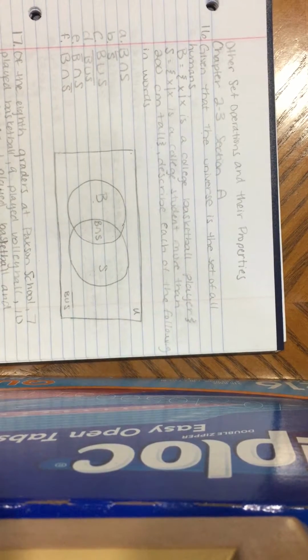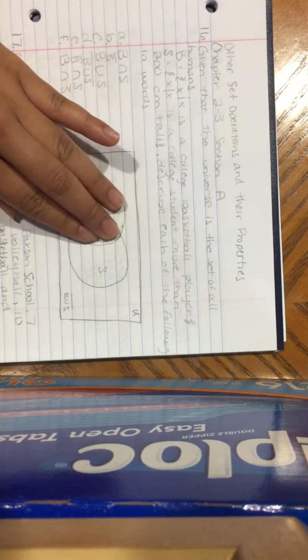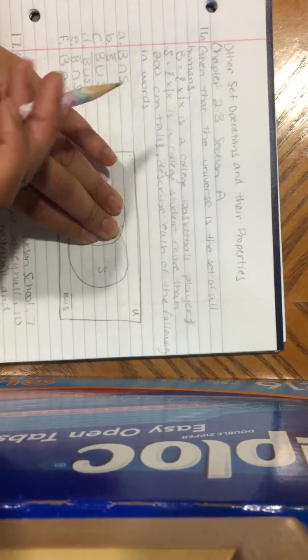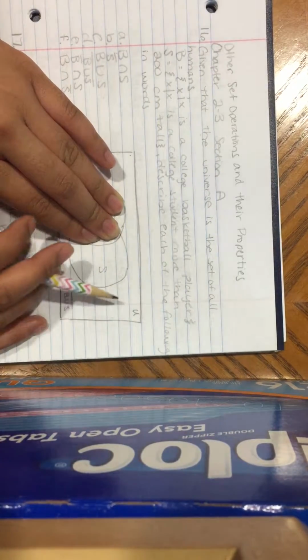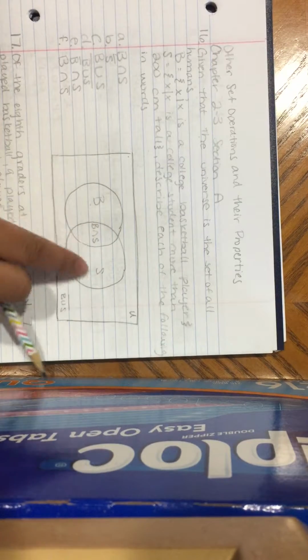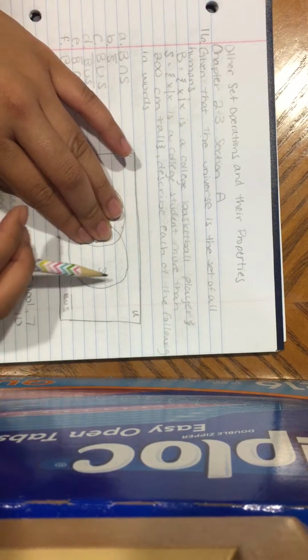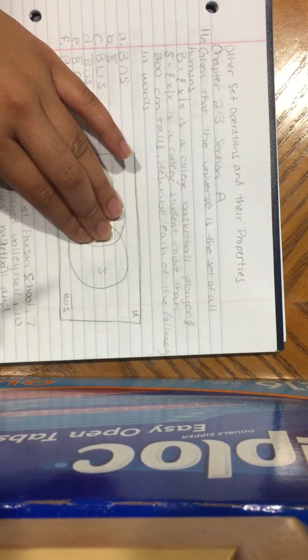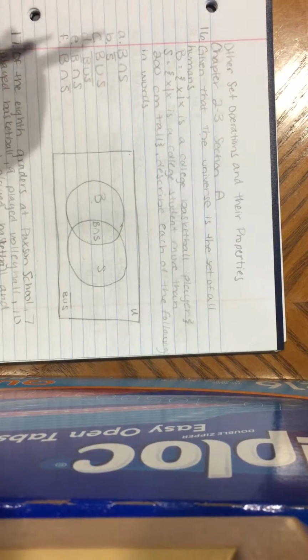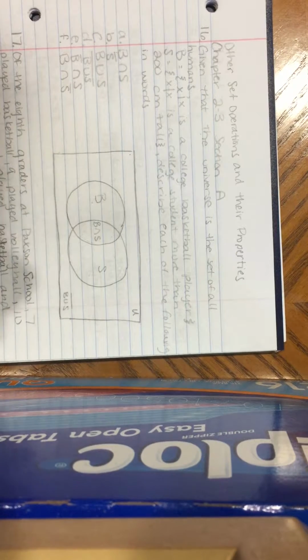So we'd cover the whole B section. But since it has and, it does not include the outer parts. It'd only be talking about just the S section, which includes those who are college students who are over 200 centimeters tall. So that would be the only answer for that.